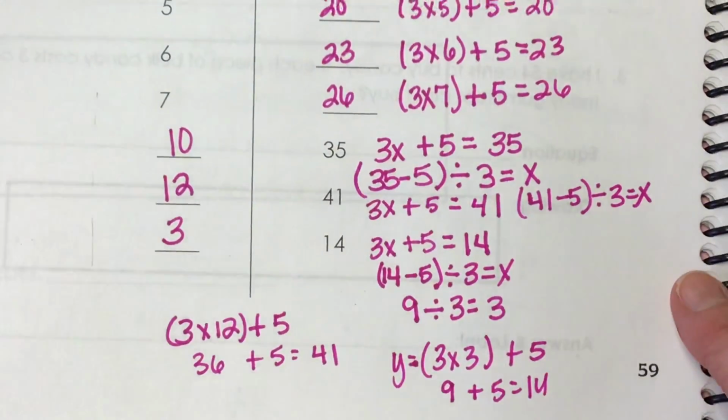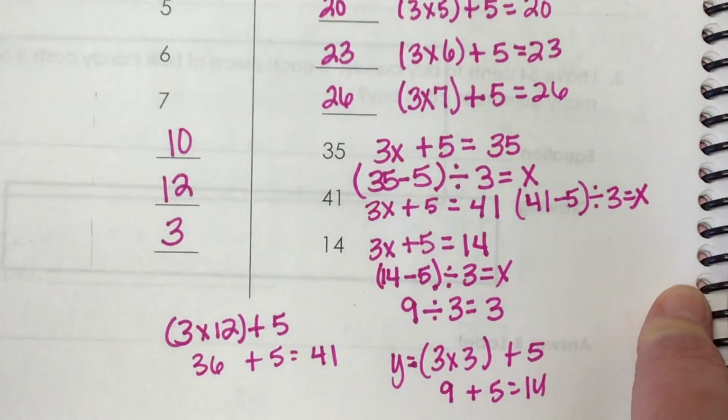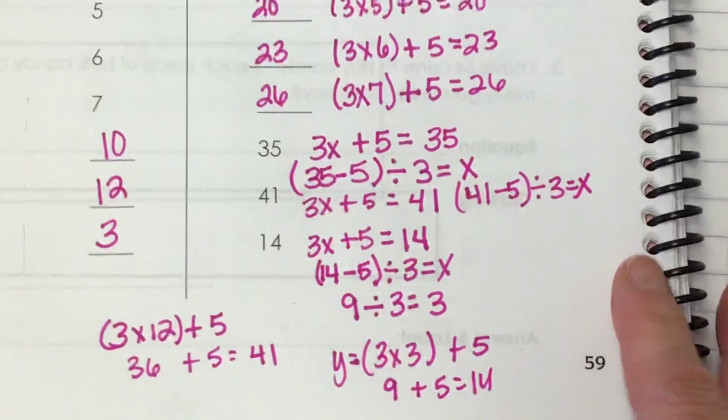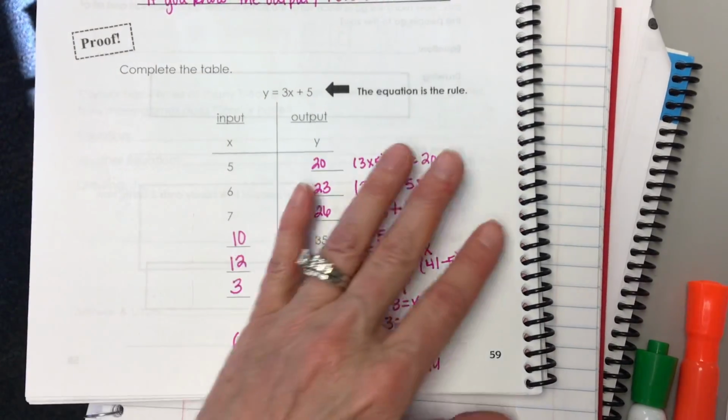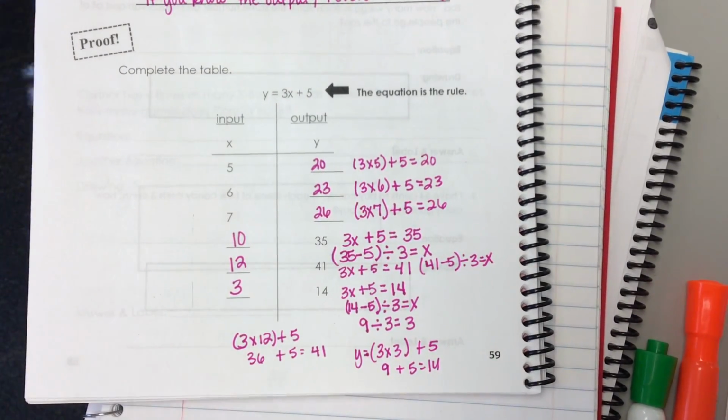We're going to be practicing with this all week. So do not stress if you don't understand what we're doing. These are 2-step equations and they're rules, and we use them on a function table, and they're challenging.